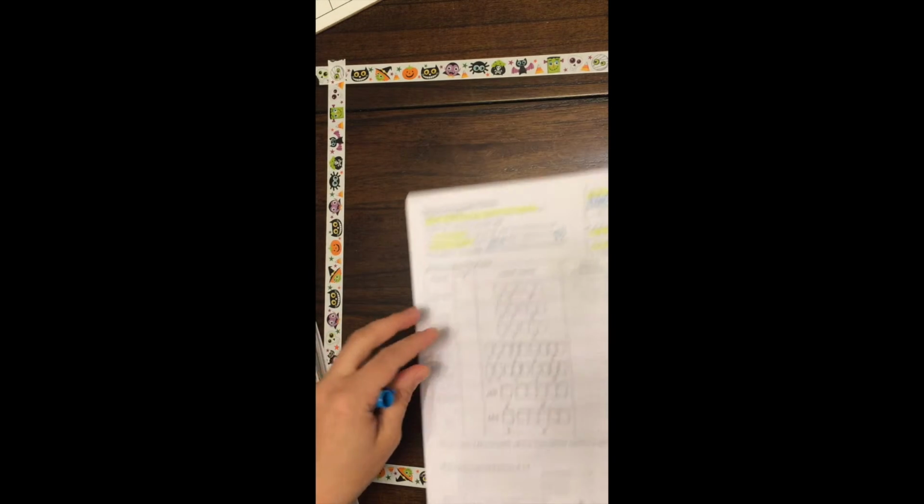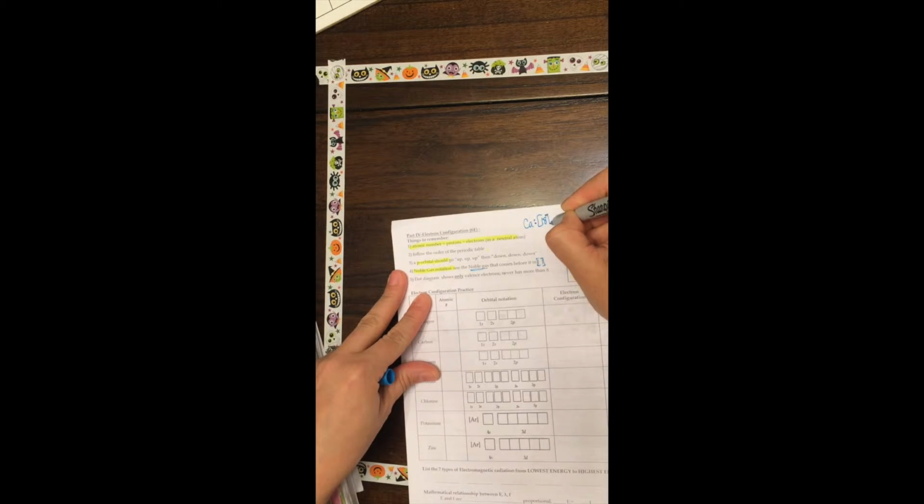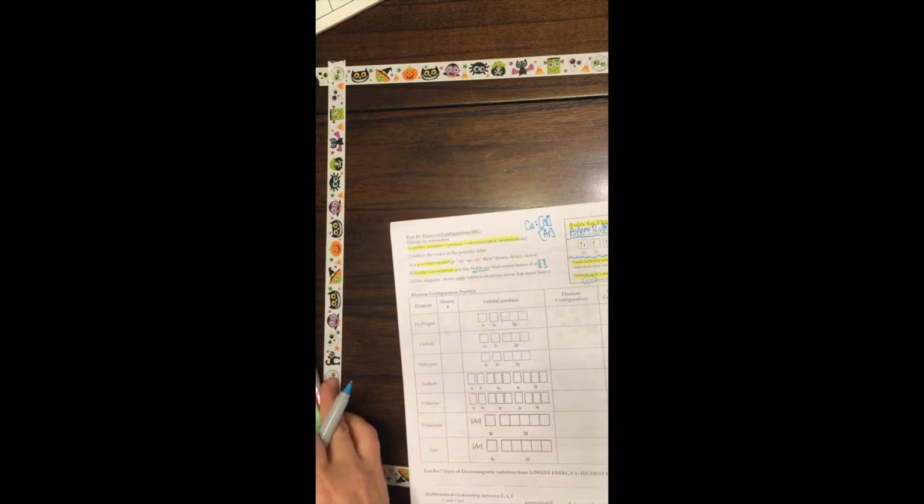So for calcium, just using this as a quick example, calcium has all 18 argon electrons. So we would put Ar into the brackets.